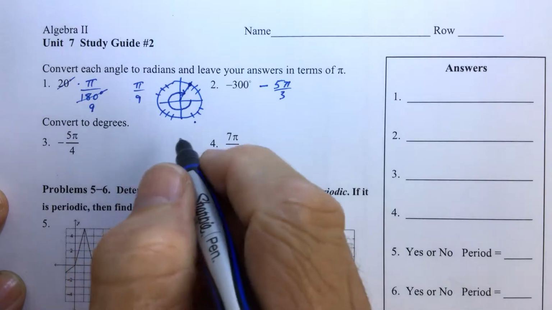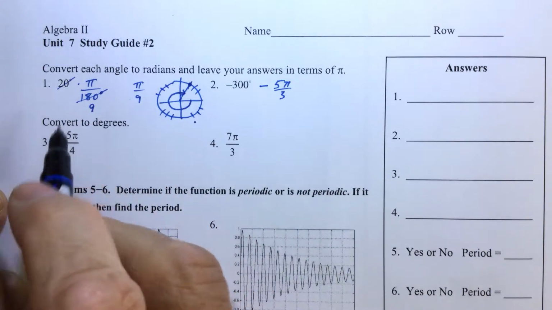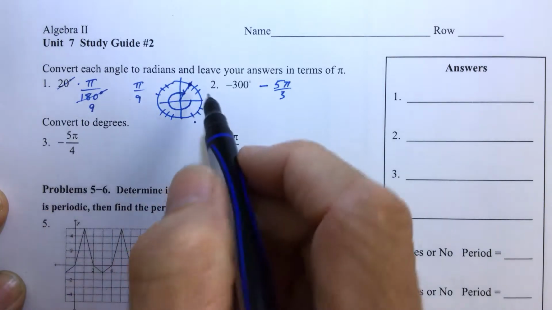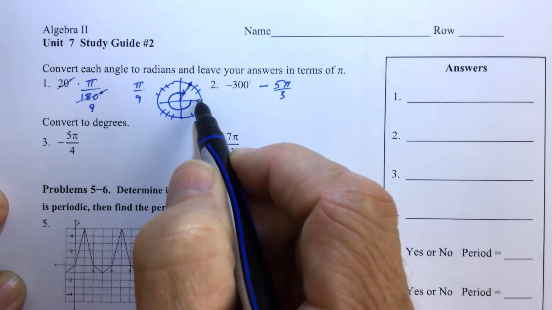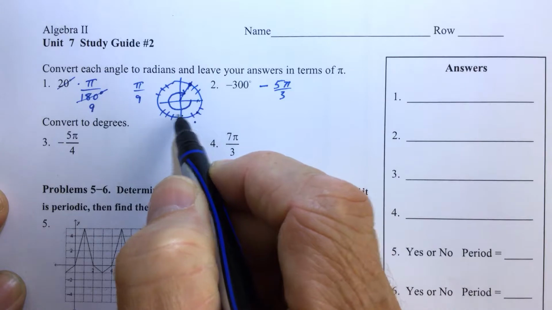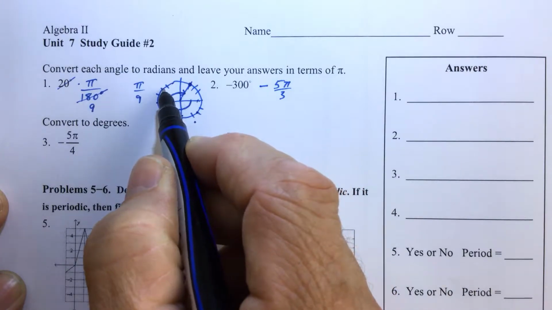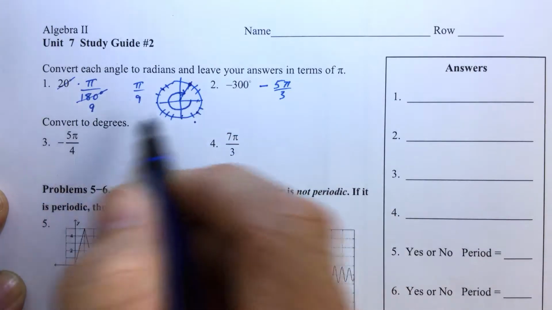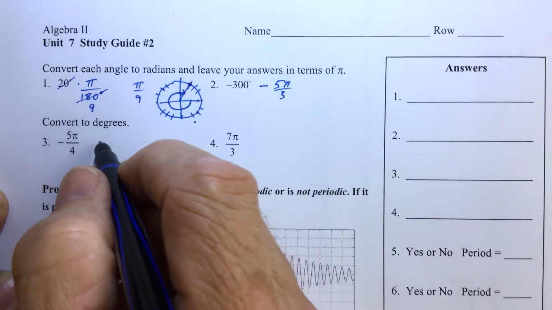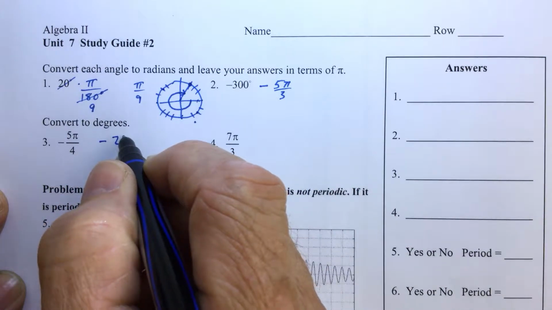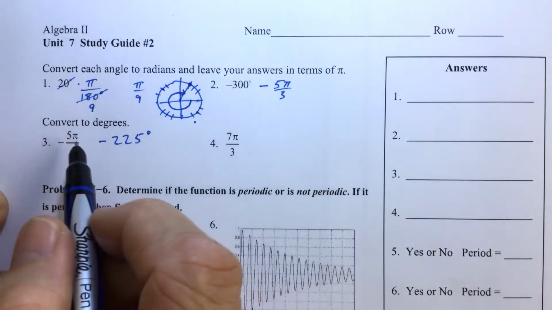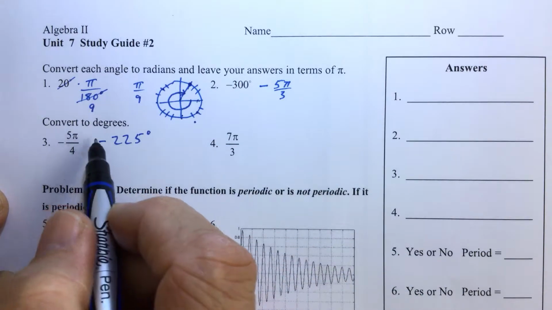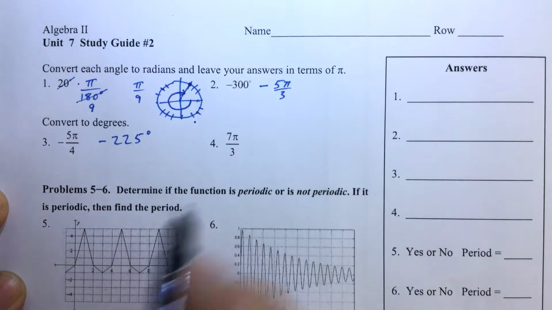Convert to degrees. Again, negative 5 pi over 4, that's one of our well-known angles. If we count by pi over 4s, every 45 degrees is a pi over 4. We're going to go in the negative direction. 1, 2, 3, 4, 5. And since 5 pi over 4 is 225 degrees, negative 5 pi over 4 would be negative 225 degrees. If you multiplied by 180 over pi, you would get negative 225 degrees.